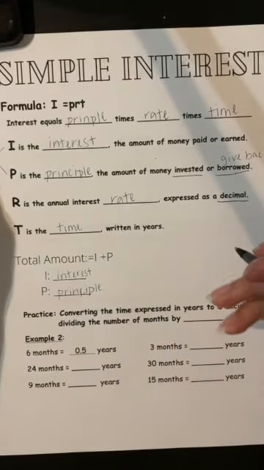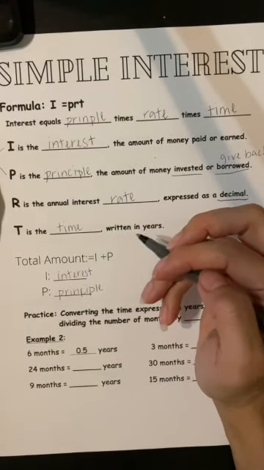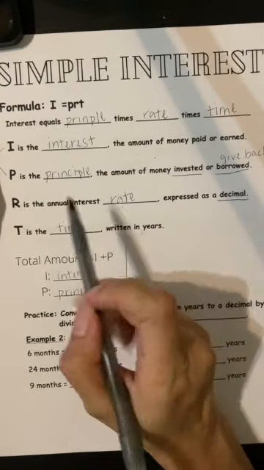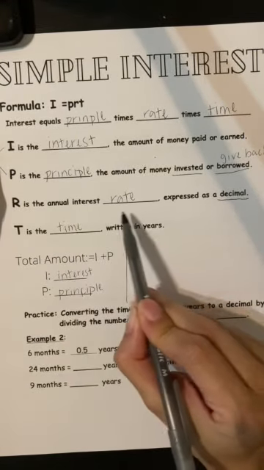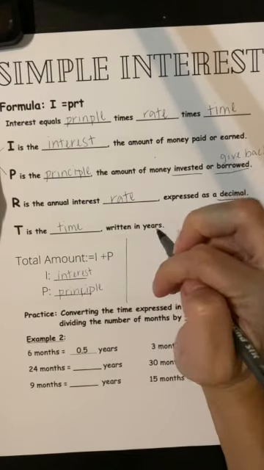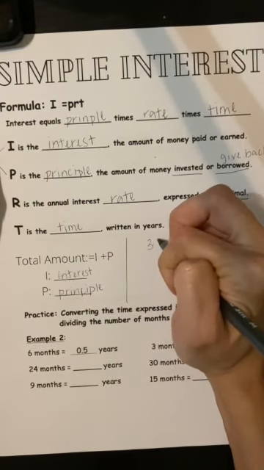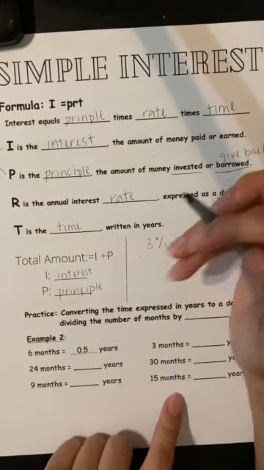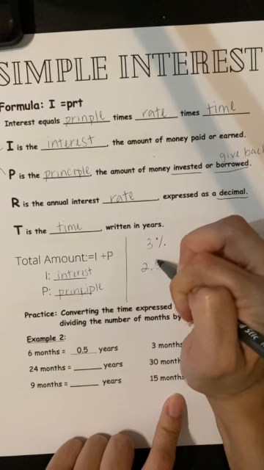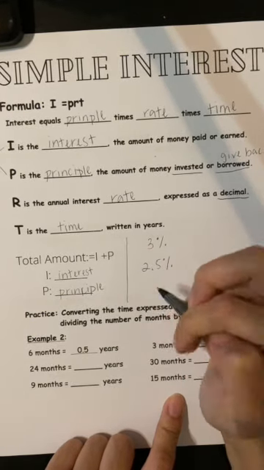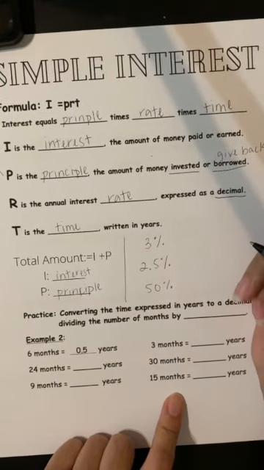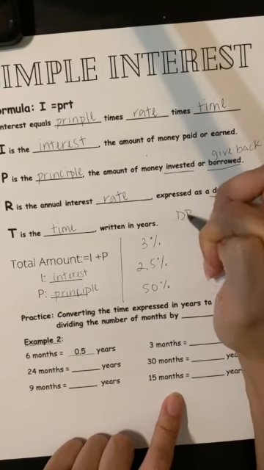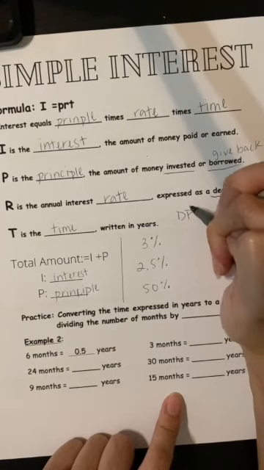So right over here, if you did print this paper off, and even if you didn't, I do want to talk about this really quick. So rate expressed as a decimal. So what if we have a percent? Well, let's do 3 different percents, okay? So we use something called Dr. Pepper decimal percent. We are starting with the percent.